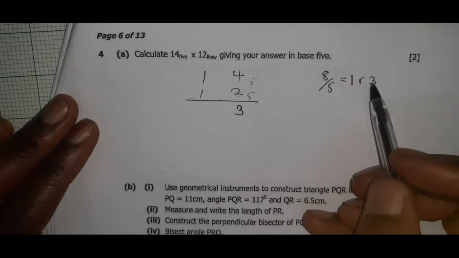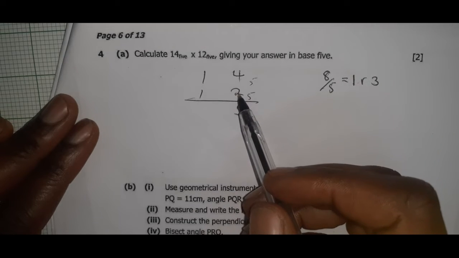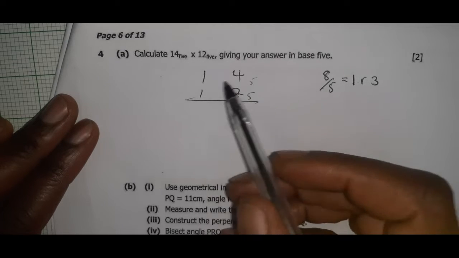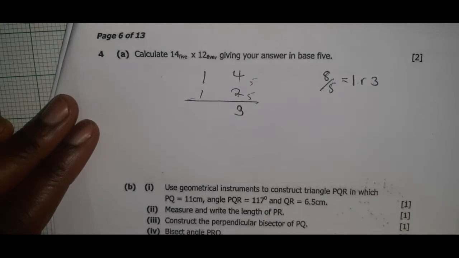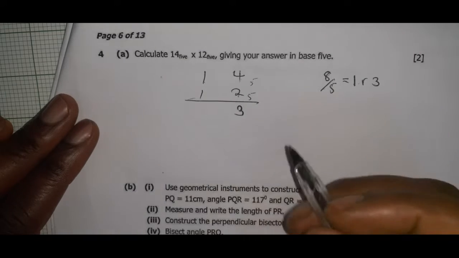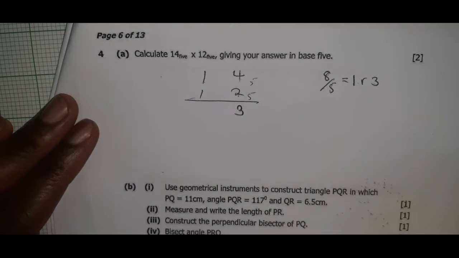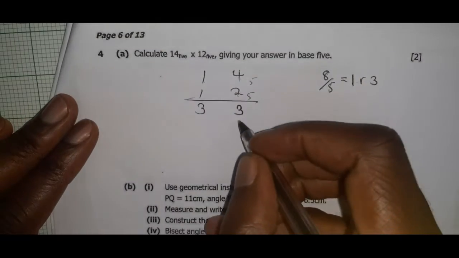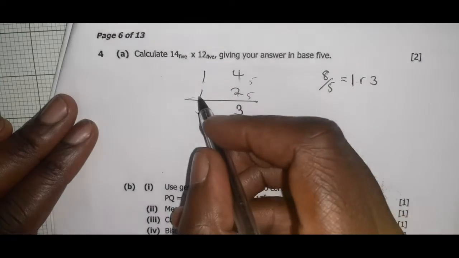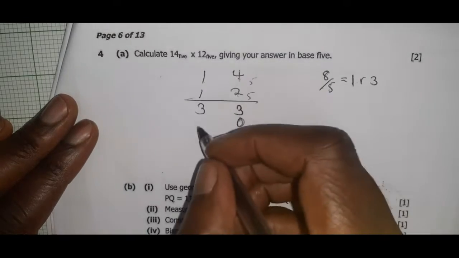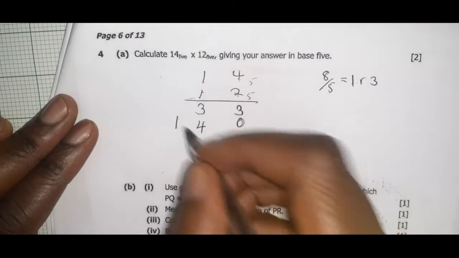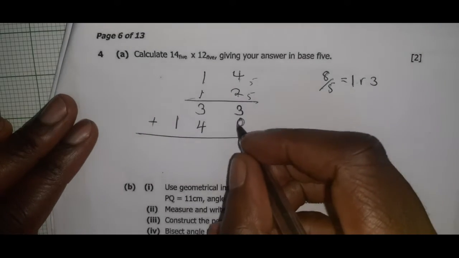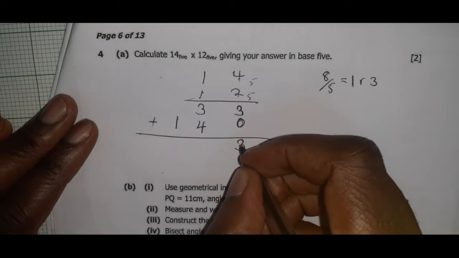1 remainder 3. Then we multiply now 2 multiplied by 1. What do we get? We're getting 2 plus this 1, we have 3. Put 0 as usual. 1 multiplied by 4, we get 4. 1 multiplied by 1, we get 1. Then we add. What do we get here? 3.